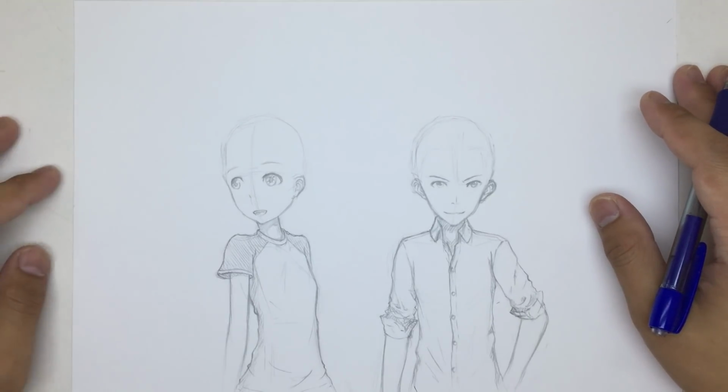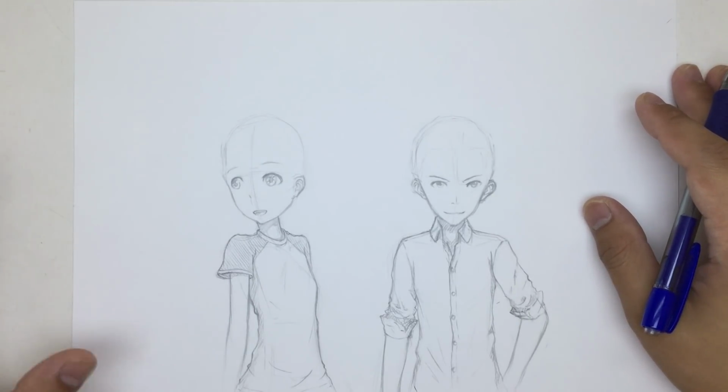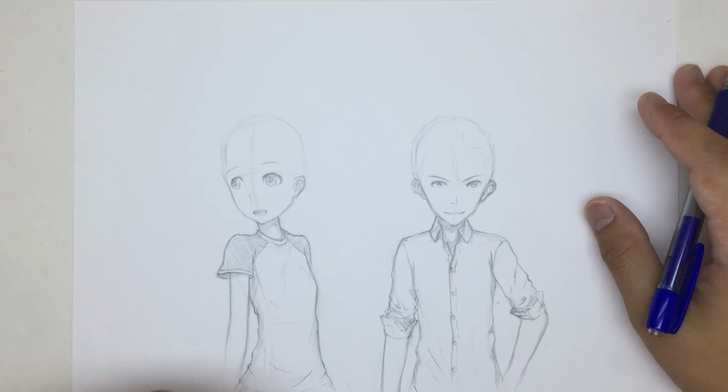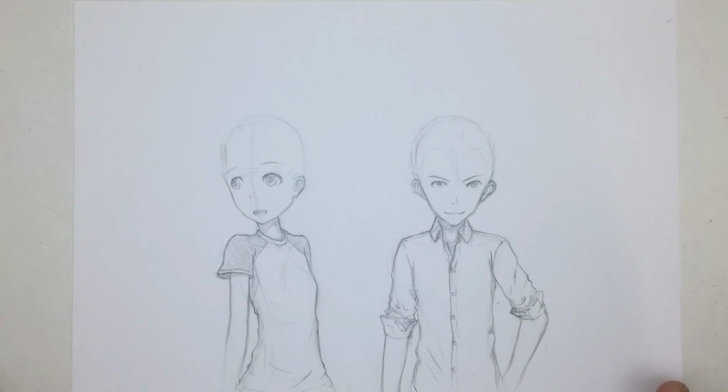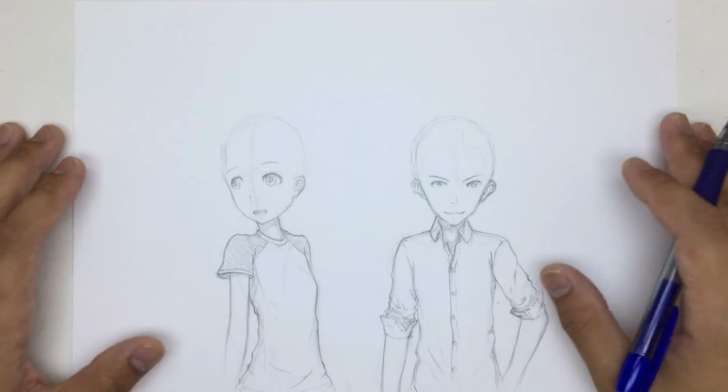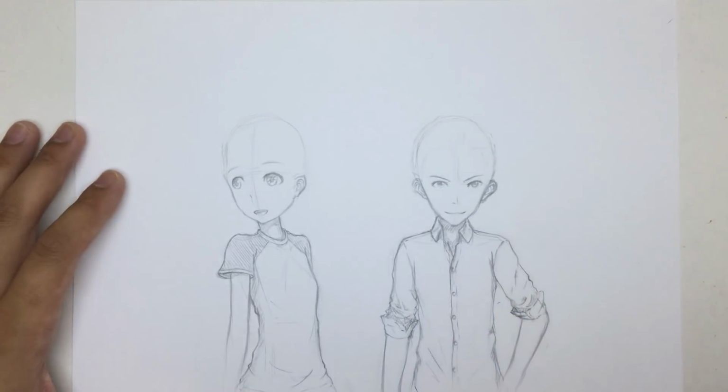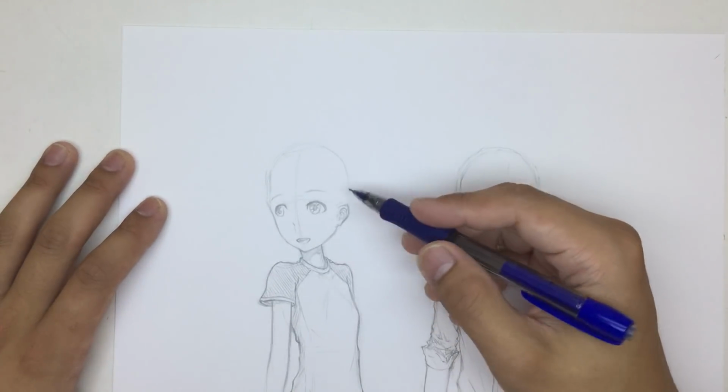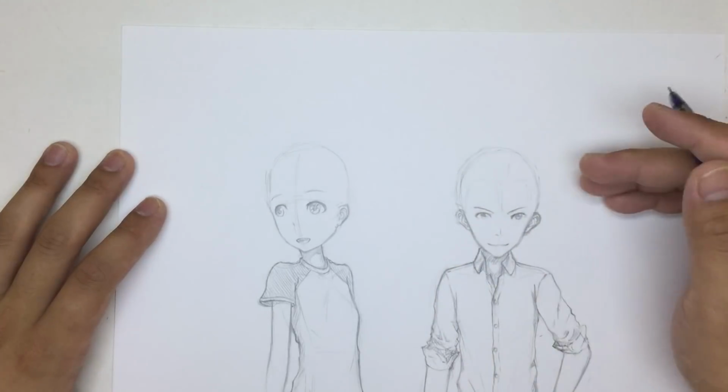Hey guys, today I'm going to show you how to draw hair blowing in the wind. Here you can see two examples, and I just want to make this clear, they are not in the same universe. If they were, this guy would be shorter than her and also a little bit too thin. But they're not in the same universe. So let's get started. First off, we're going to start with the girl.